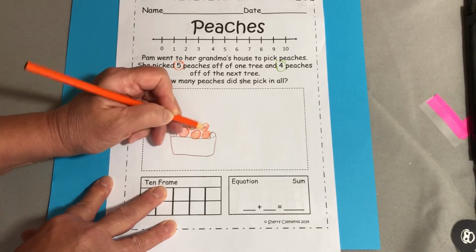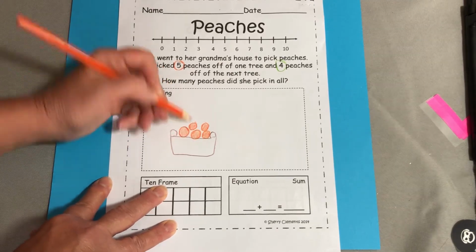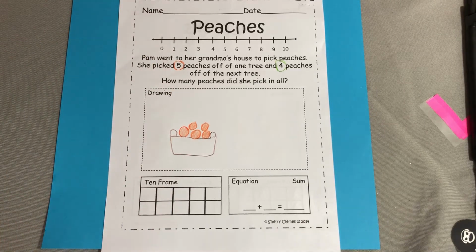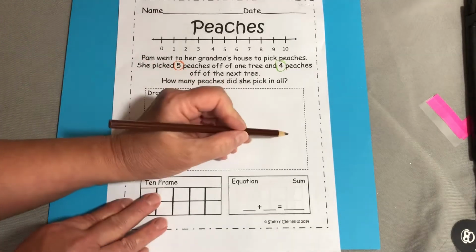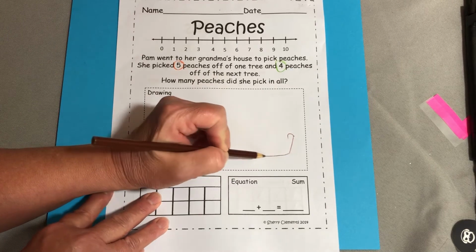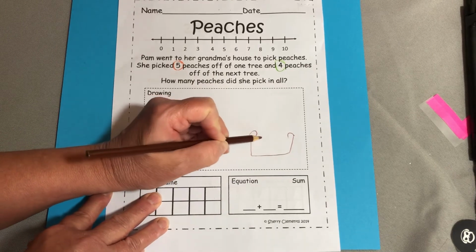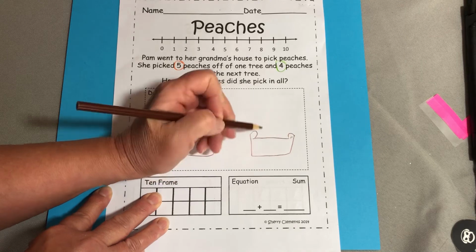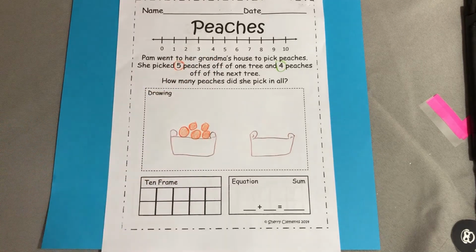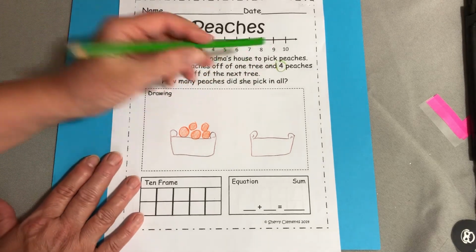But anyway, in my first basket, I picked 5 peaches. And in my second basket, and here's the handle, and I'm going to just make it go like so. And there's my other basket. And off the second tree, I picked 4 peaches.